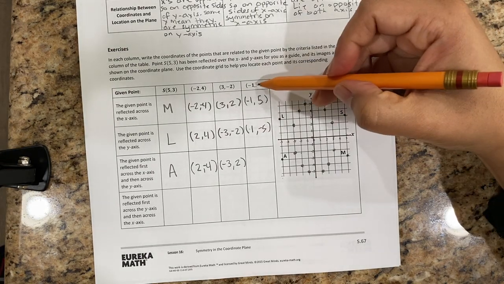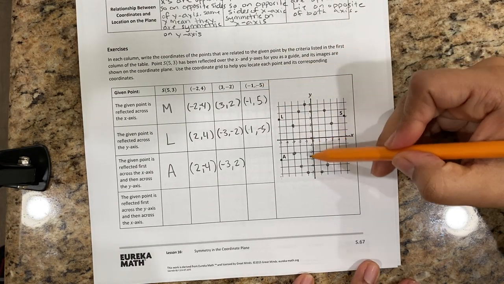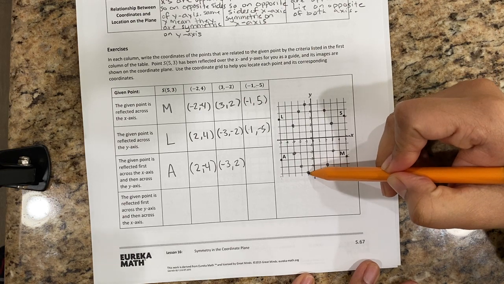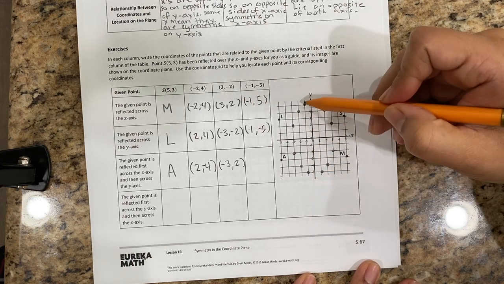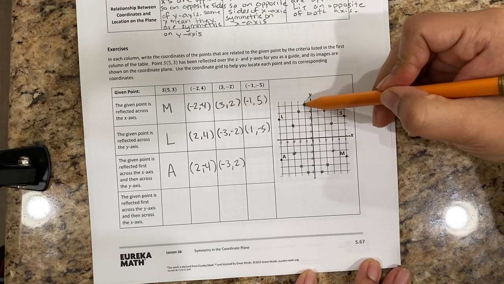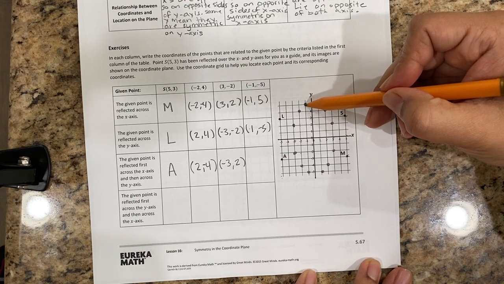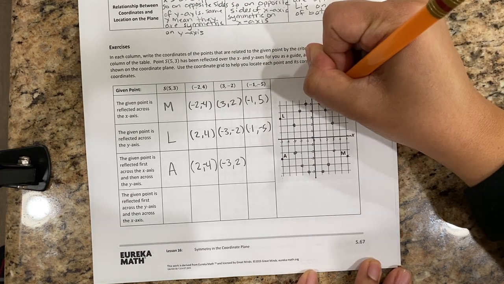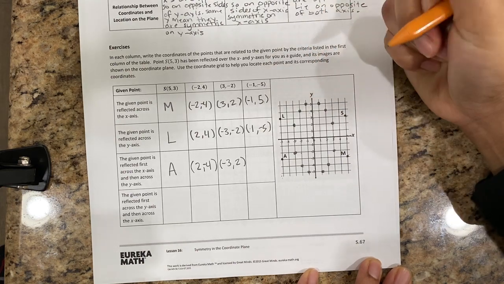All right. Negative 1, negative 5. Here's negative 1, negative 5. Reflect first across the x. Boom. Now across the y. Okay. So 1 unit to the left, 1 unit to the right. That would be positive 1, positive 5.